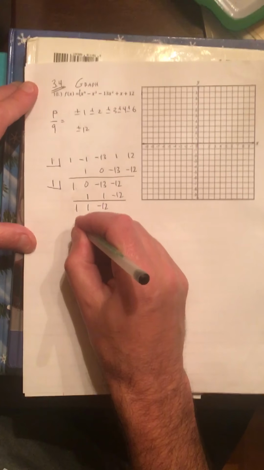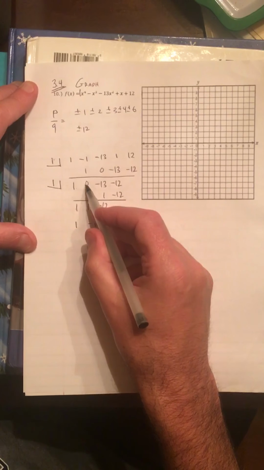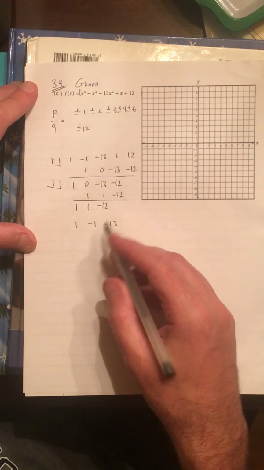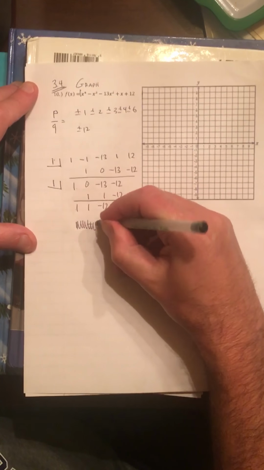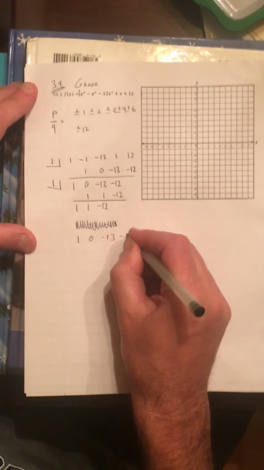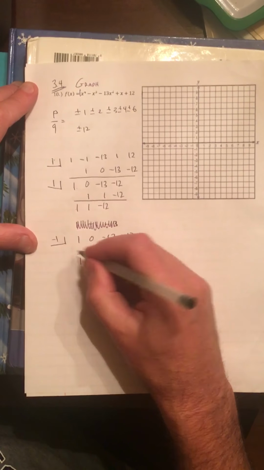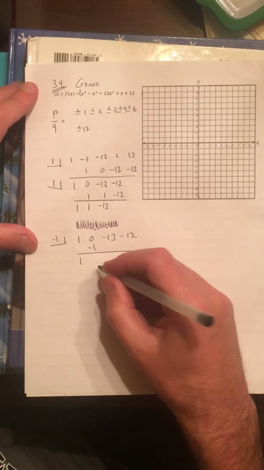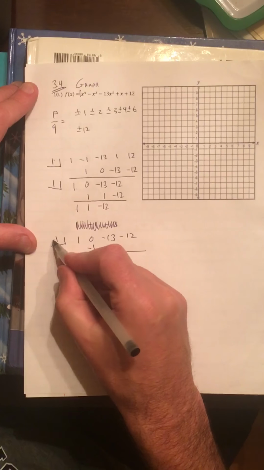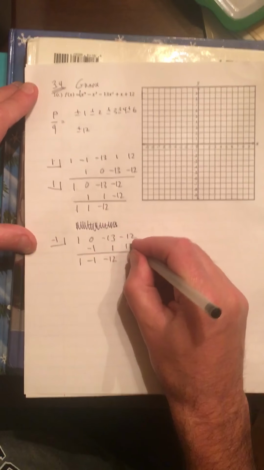That's a possible zero. Sorry, I'm looking at this, but let's use the easier, simplified version. I should have redone this one beforehand, but let's keep going, like in real time. Let's try negative 1. Bring a 1 down. 1 times negative 1 is negative 1. Negative 1. Negative 1 times negative 1 is positive 1. We've got negative 12. Negative 12 times negative 1 is positive 12.